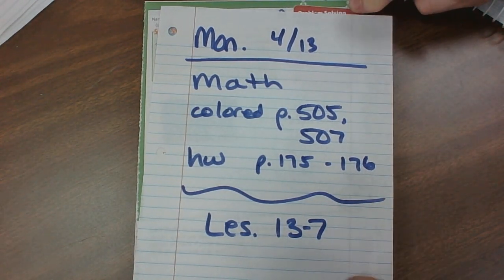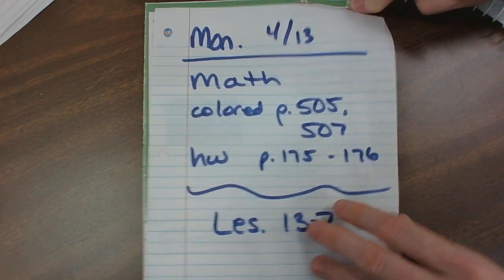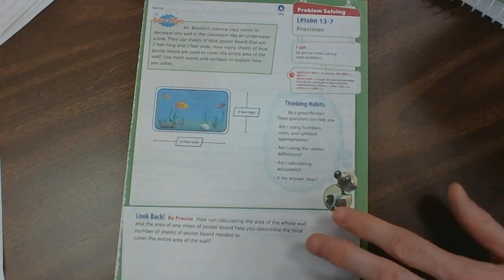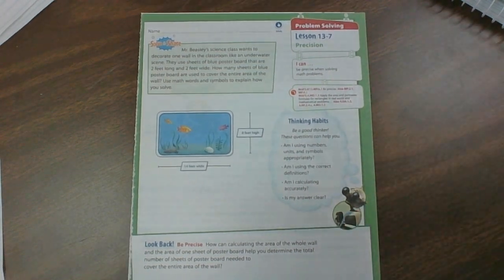So we just tackled area and perimeter last week, and this is going to kind of tie up a little bit of everything that we've seen. So dig in with me, looking at this page right here, and let's walk through it, read through it, make sure we're ready to rock and roll, okay?